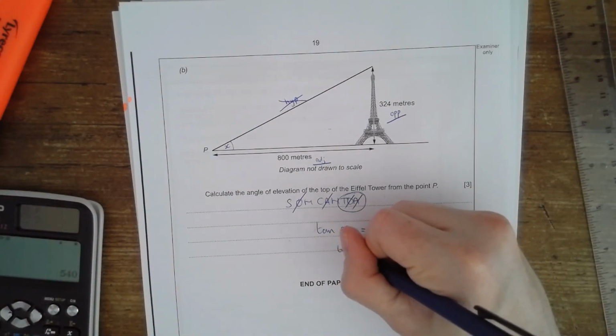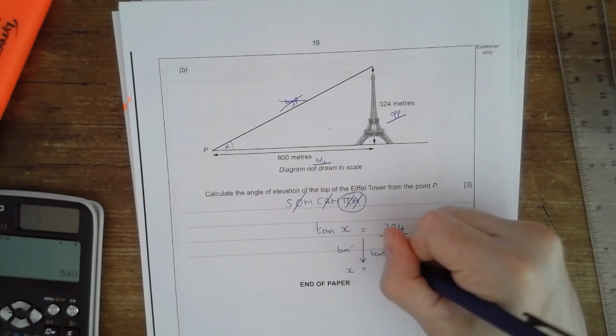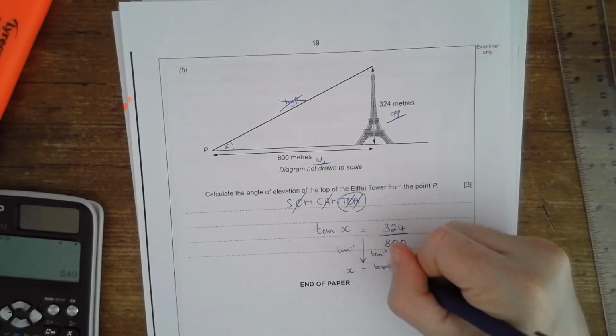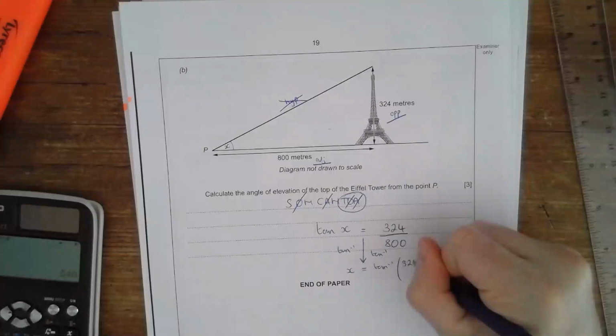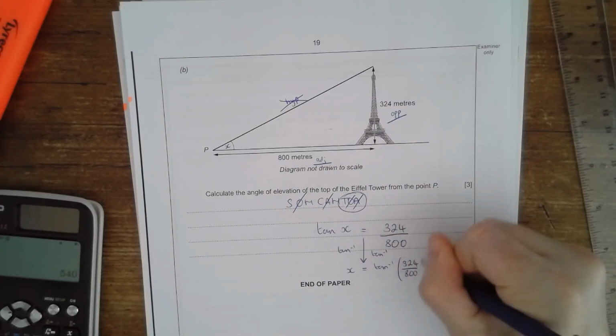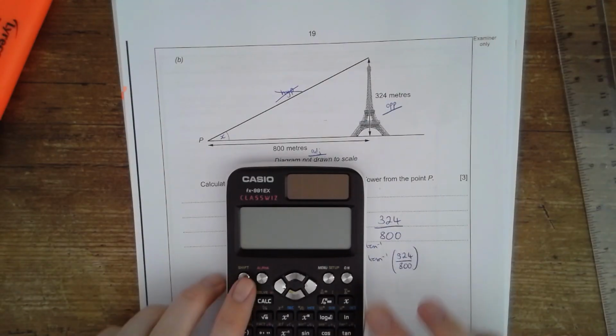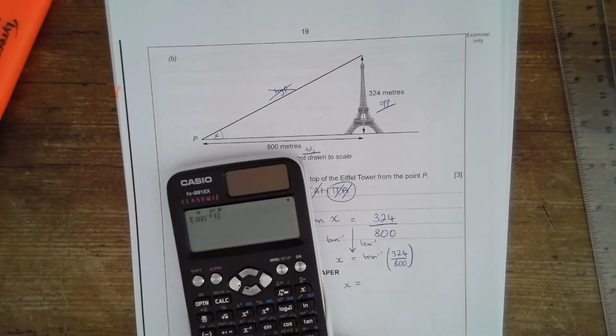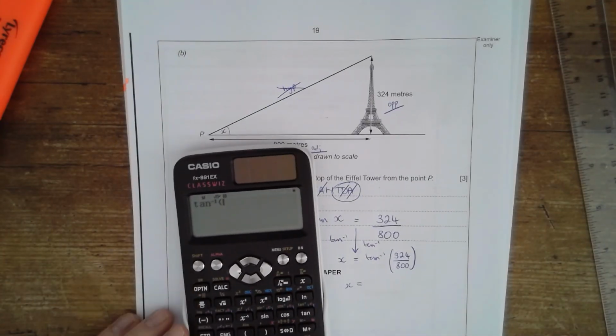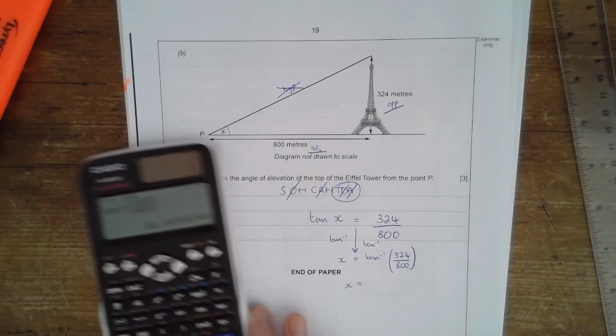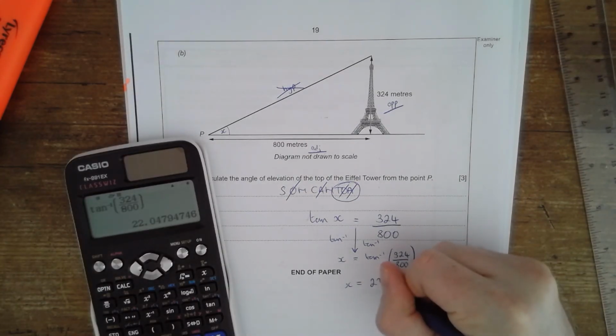So to do that, I will do inverse tan of both sides. So X is equal to tan minus 1 of 324 over 800. I press shift and tan, 324 fraction 800, and then bracket at the end. That gives 22.0 to 1 decimal place.